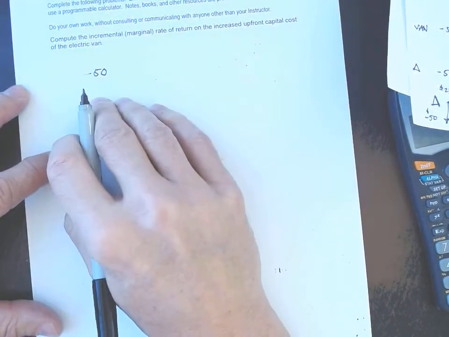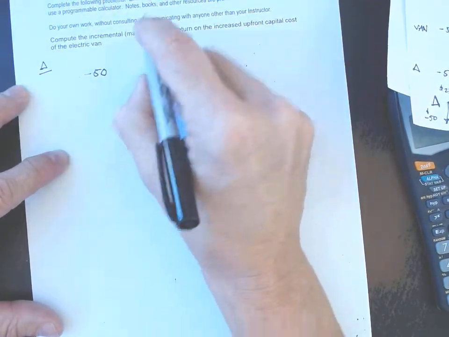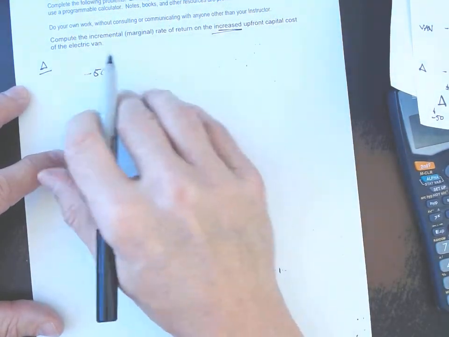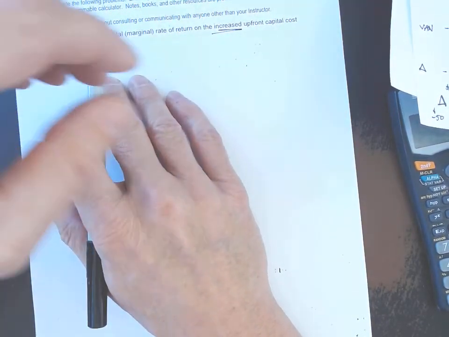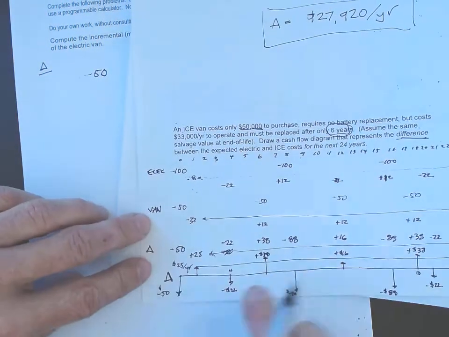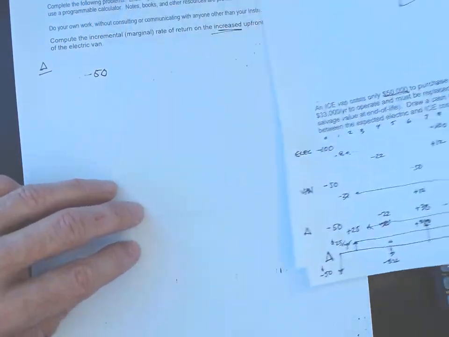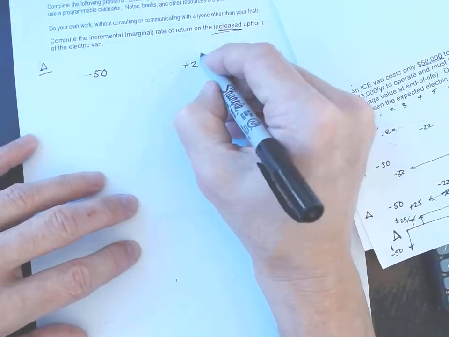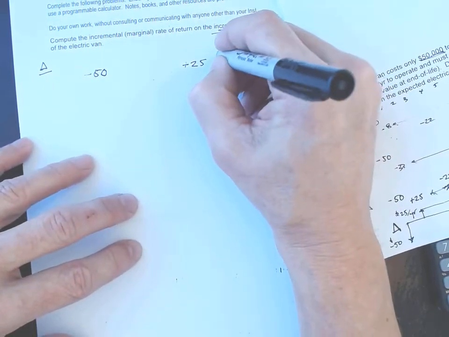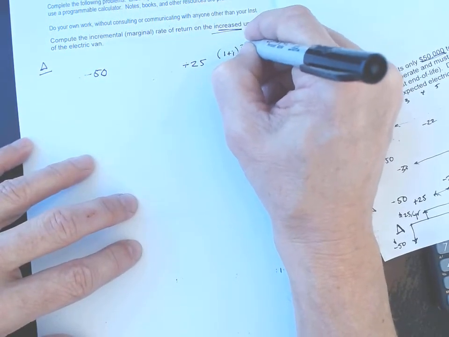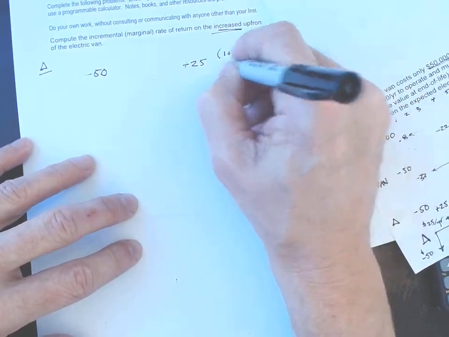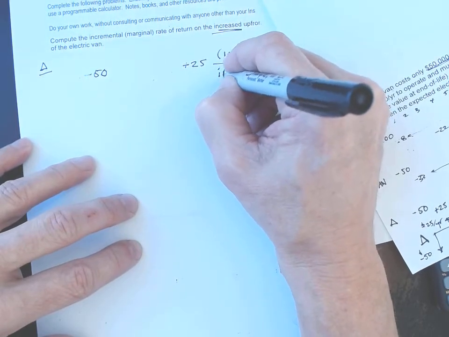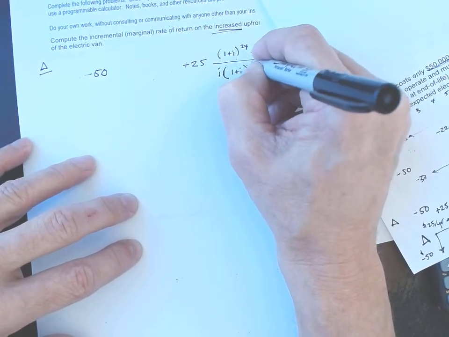Negative 50. This is about the difference. Compute the incremental, the marginal rate of return on the increased upfront capital cost. So I'm going to spend an extra 50 right away. And then what happens? I got to look at my cash flow diagram. Well, over here, I get to save 25, and this is an annuity. So I'm going to multiply that by (1 plus i)^24 minus 1 over i times (1 plus i)^24.